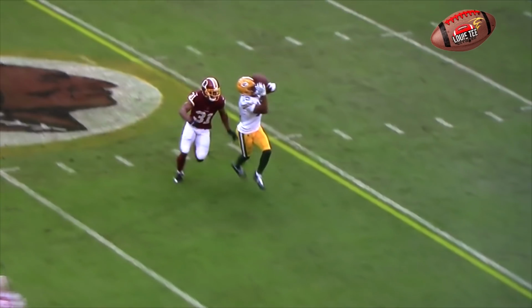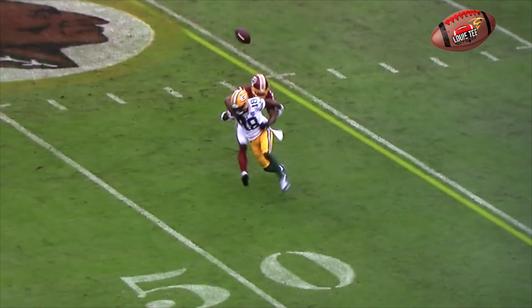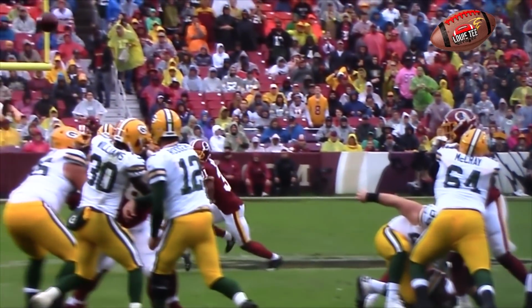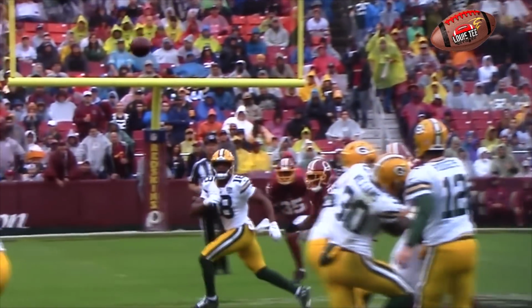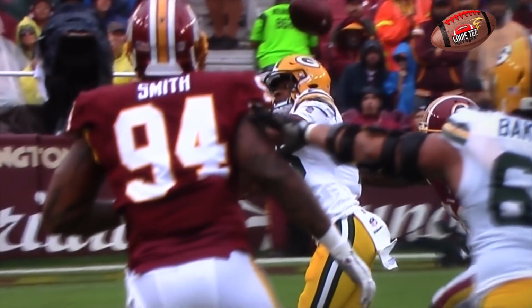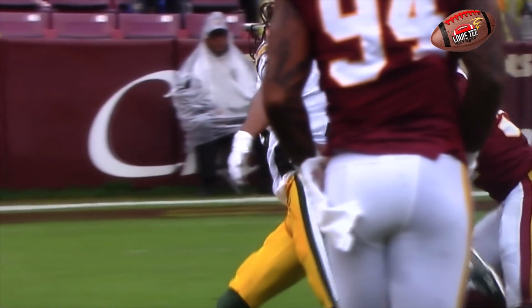And the ball is right there. Fab is there as well, but he's there late. It should have been a grab, but it's a wet day. Randall Cobb had a rough day, and we'll take it any way we can get it. And the Redskins get off the field here with this drop on 3rd and 9.